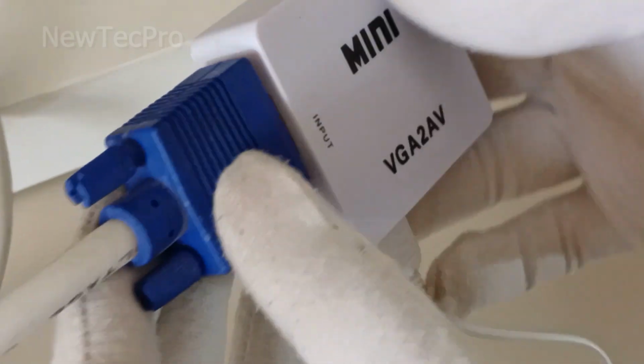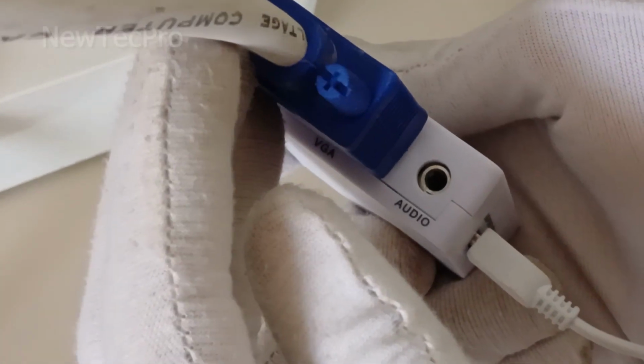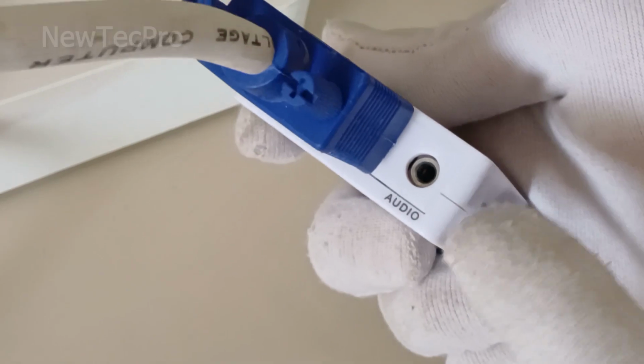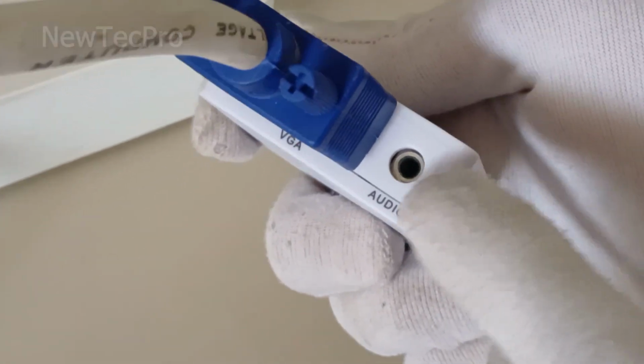If you have an audio output, you can connect here for audio.